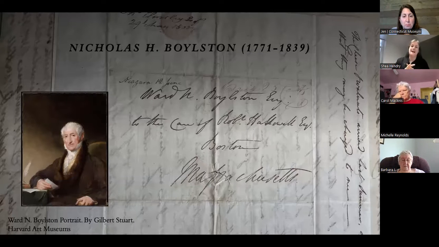So this is not a picture of Nicholas Boylston. The man you see pictured on your screen is his father, Ward Nicholas Boylston. As far as I'm aware, there's not a portrait of Nicholas to show you. But Nicholas was 3 years old when he left New England. His father, Ward, was the eldest son of Boston's customs commissioner, so one of the city's most prominent loyalists at this moment.